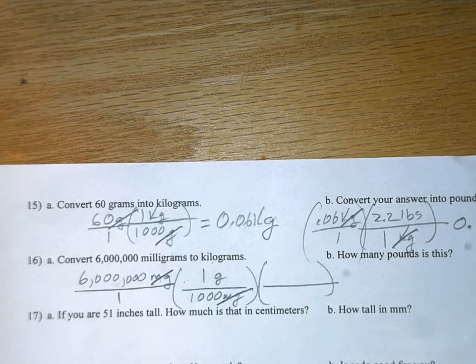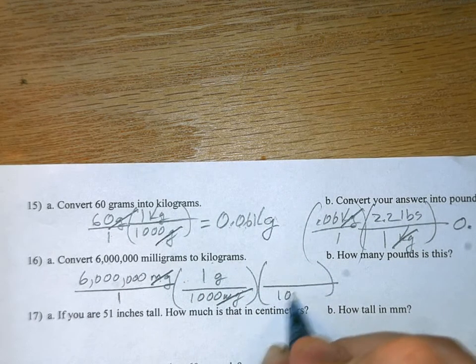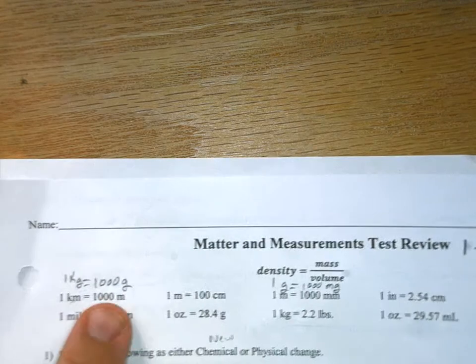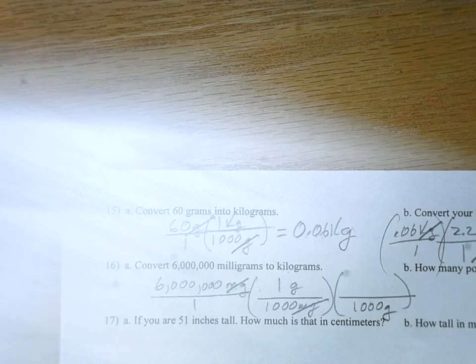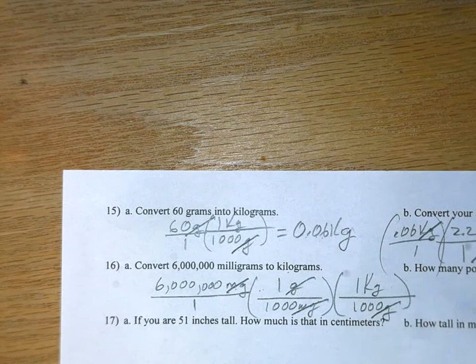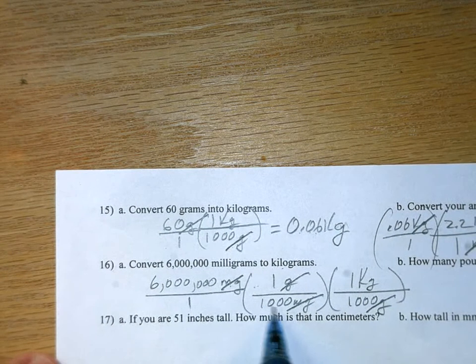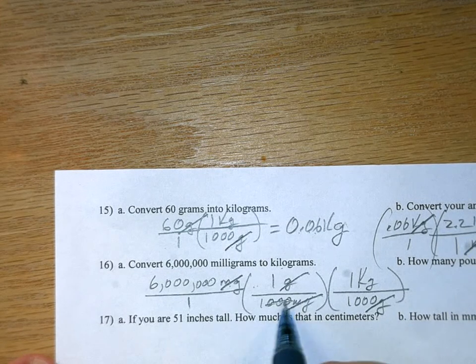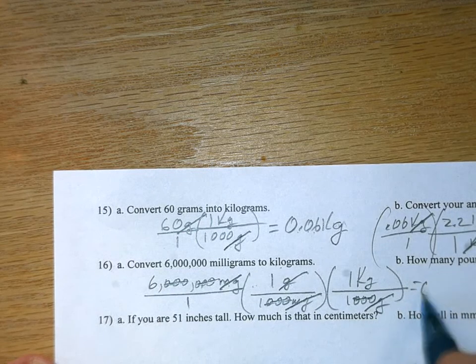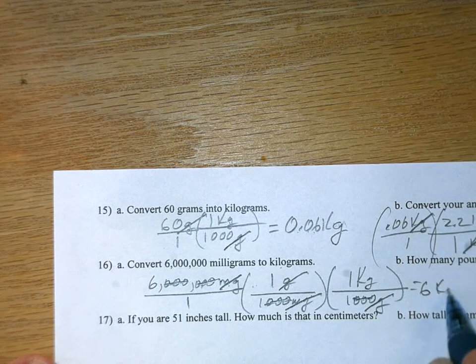And that one I think was given for us, 1,000 grams in 1 kilogram. The grams cancel. Now look here, those 3 zeros cancel with those 3 zeros. The answer is 6 kilograms.